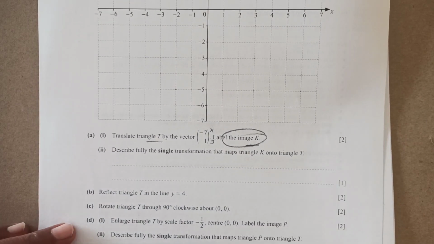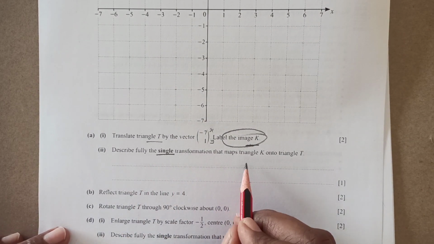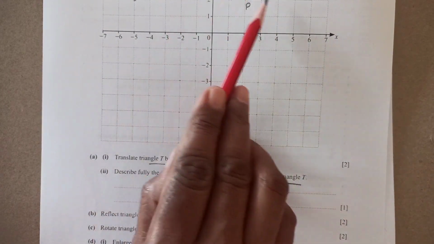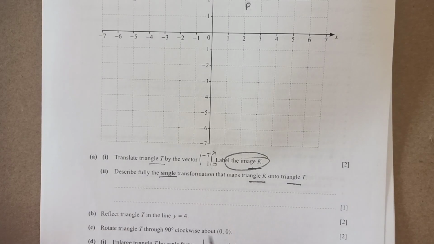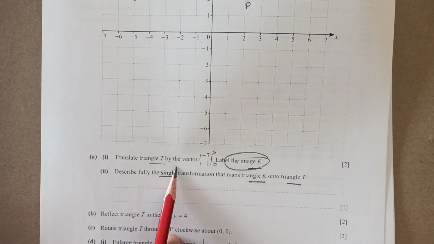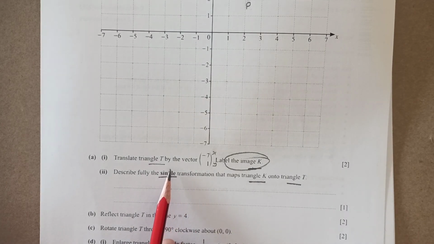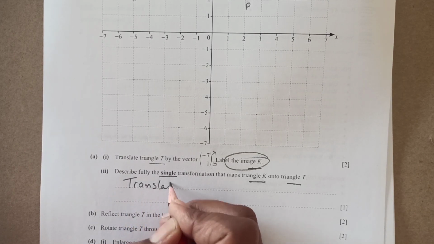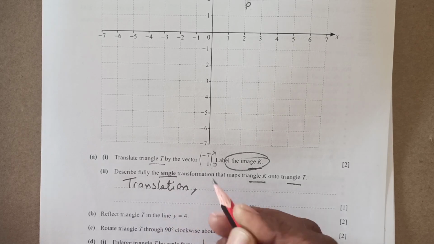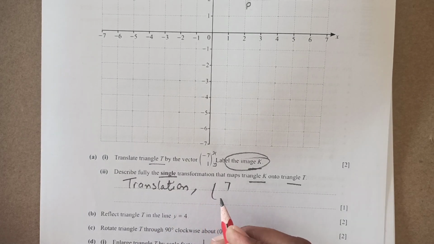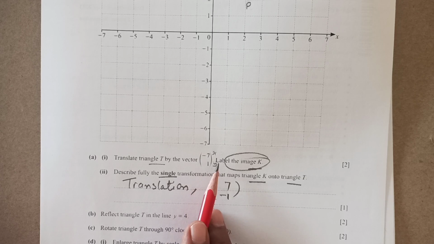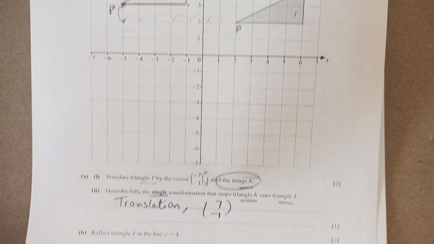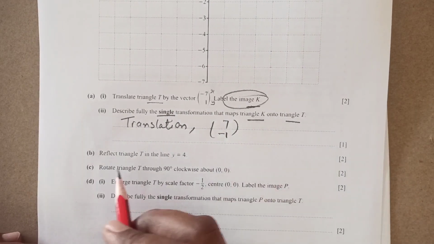Okay. Now describe fully the single transformation that maps triangle K onto triangle B. Now K onto B. So it's the reverse translation. You see this one you are already given, so you are lucky here. So this is a translation along 7 and -1. You're just going to change the sign now. It's now 7 units right and 1 unit down. Okay, so 7, -1, right?